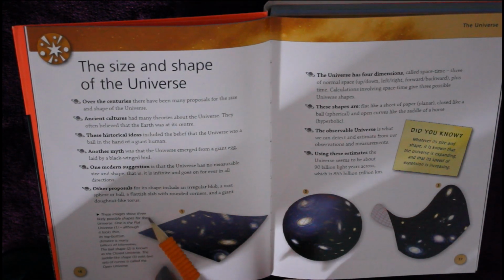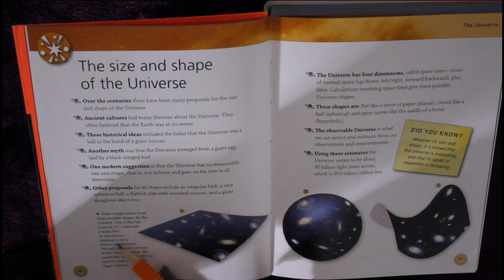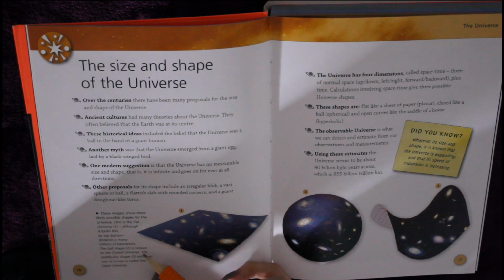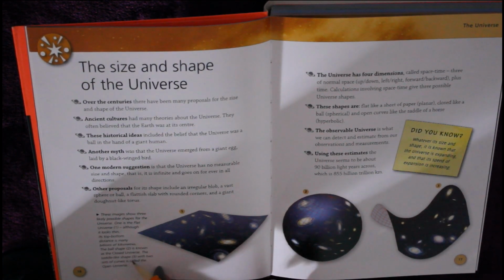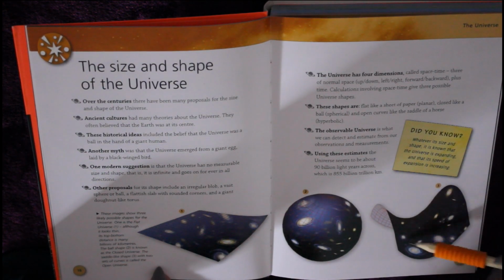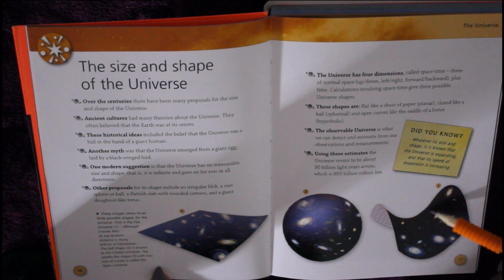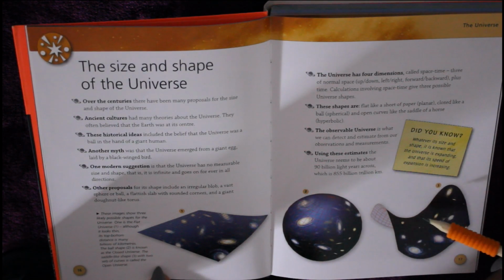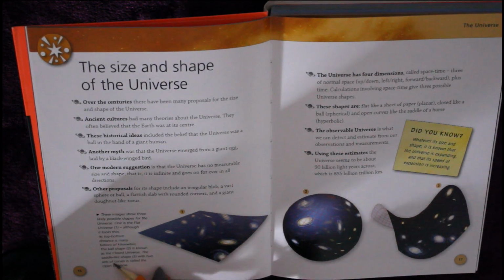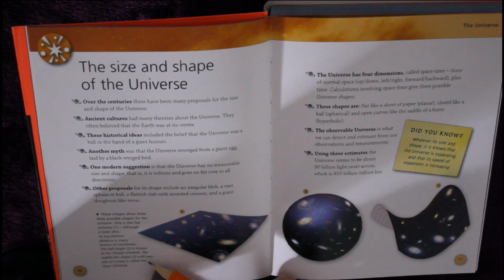These images show three likely possible shapes for the universe. One is the flat universe. Although it looks thin, its top-bottom distance is many billions of kilometers. The ball shape is known as the closed universe. The saddle-like shape, which is this one, that kind of looks like a wave with the two sets of curves, is called the open universe.